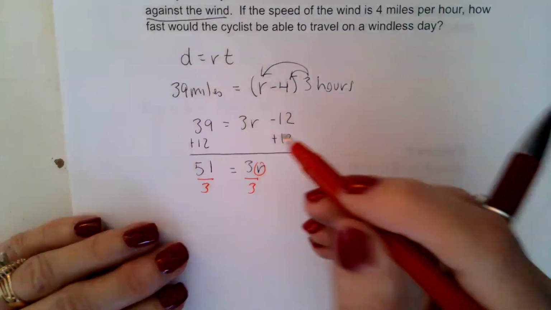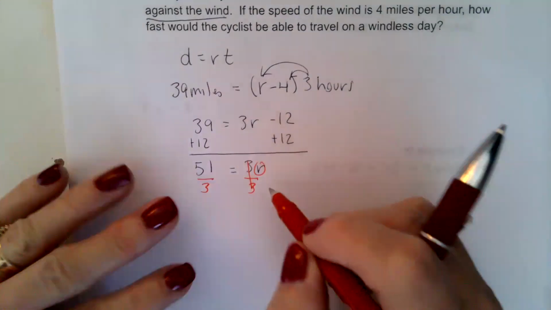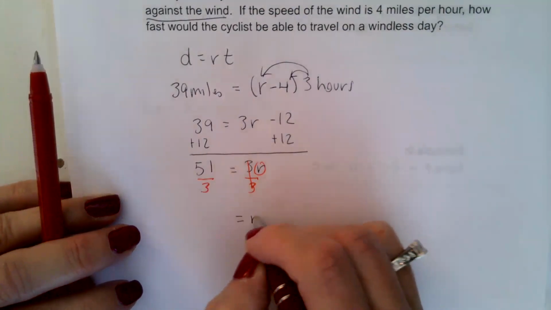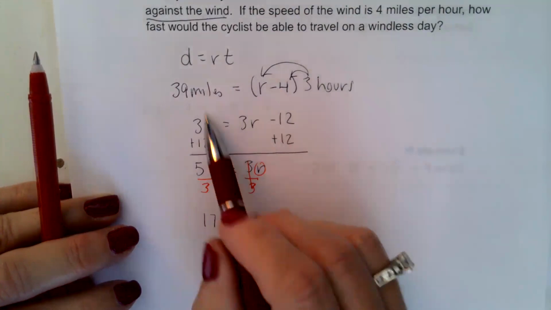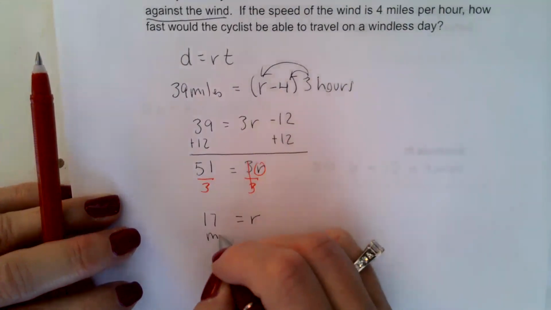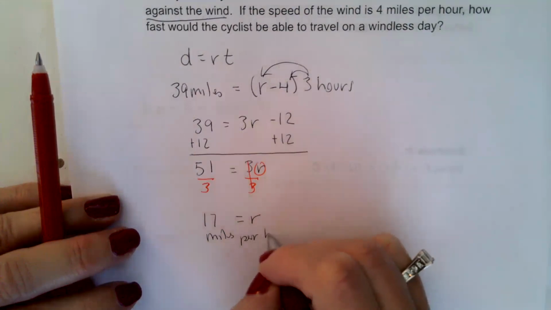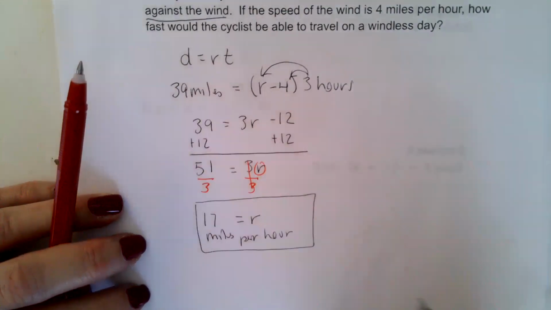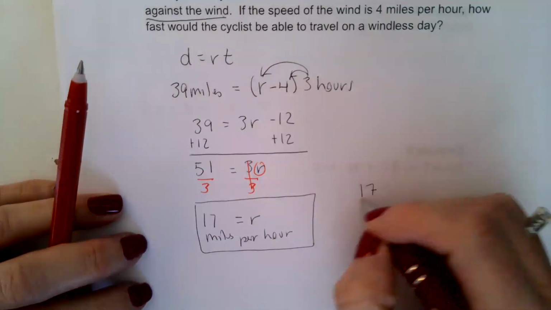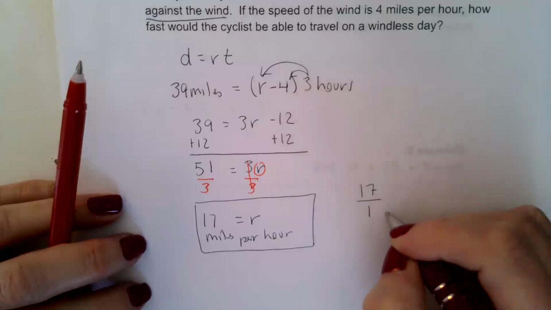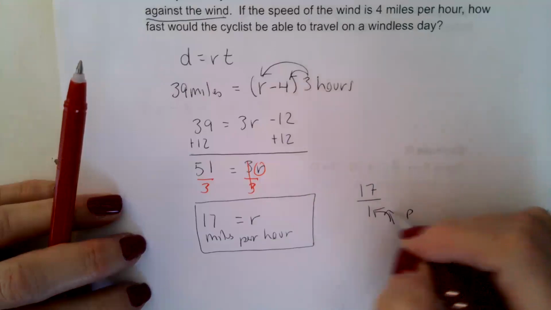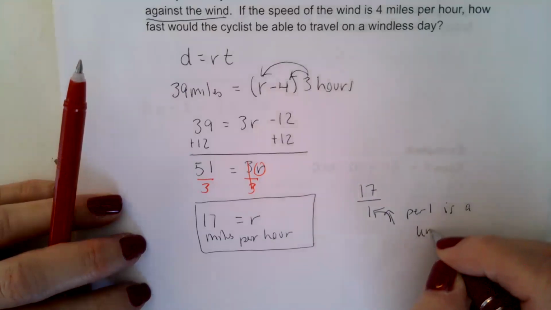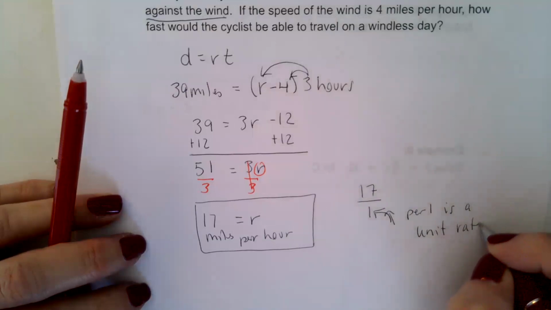Having some colored pens or pencils might be helpful so that you can see the steps that you're taking. And so r is 17, and it's again miles divided by hour. So it's miles per hour because we divided it, so it's a unit rate. 17 per 1. Because it's per 1 is a unit rate.